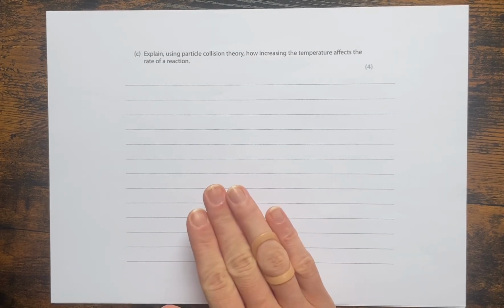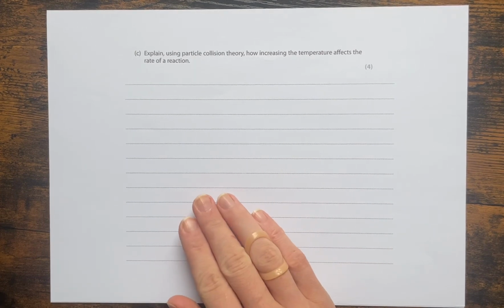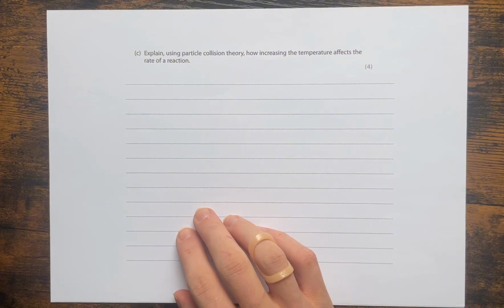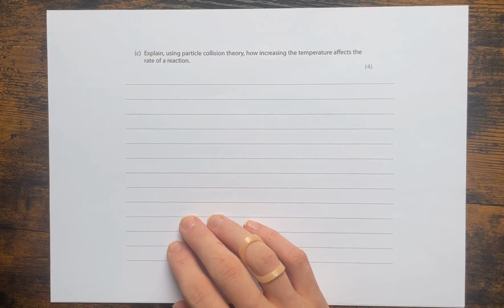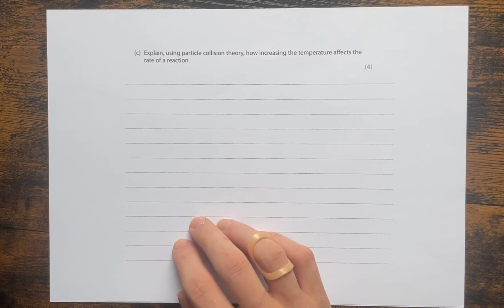But in terms of how important this is, it will also come up in AQA GCSE exam papers and probably other specifications that I am less familiar with. When I've tutored OCR previously at GCSE, it comes up on there as well.